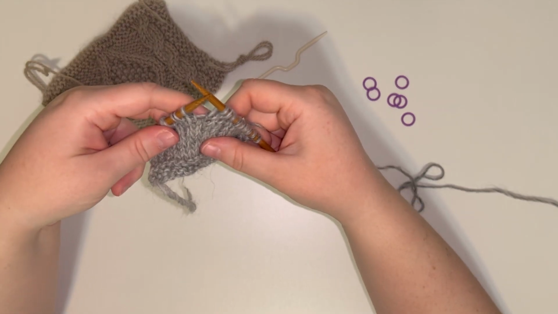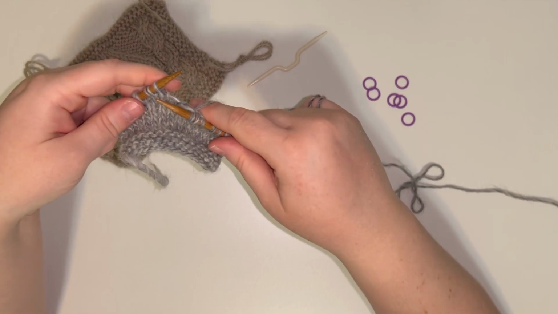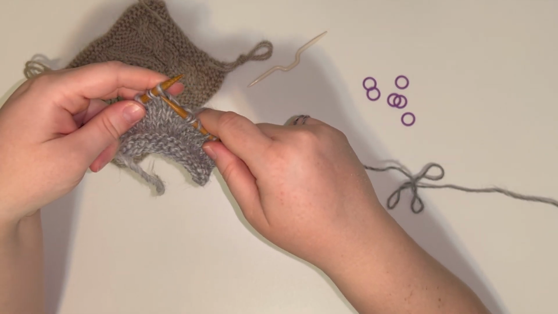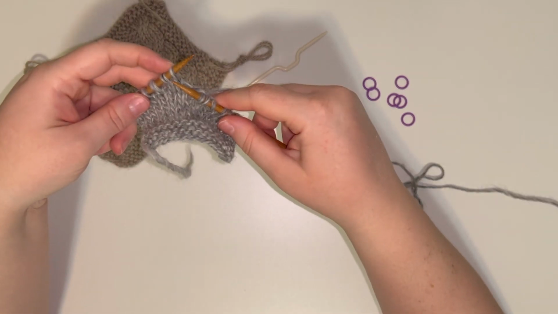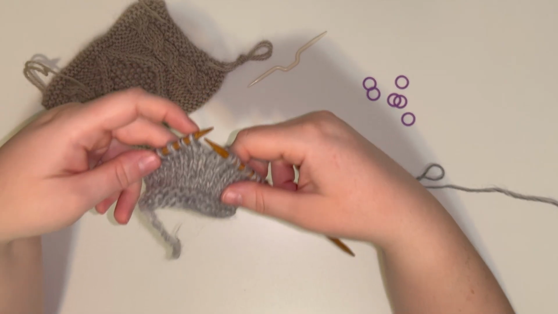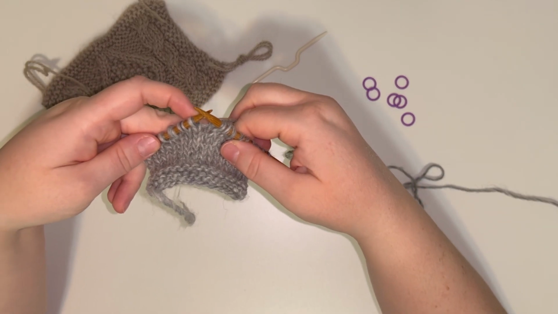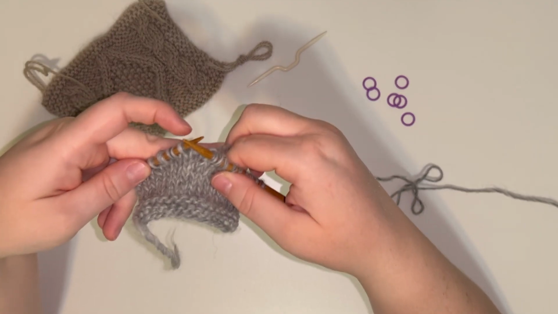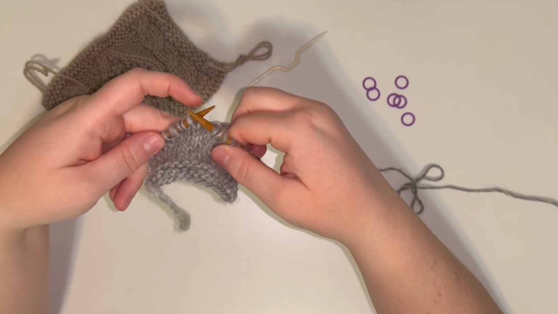So when you slip one knitwise, you are going to twist your stitch so that the right leg of the stitch ends up being in the back of your needle. Right now it's in the front of the needle. And that's why this is not your default slip, because you are transforming the stitch when you move it over from one needle to the other. So you only want to do this kind of slip when it is specifically called out in a pattern.